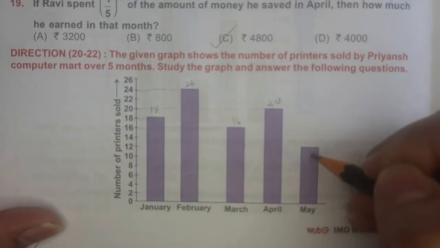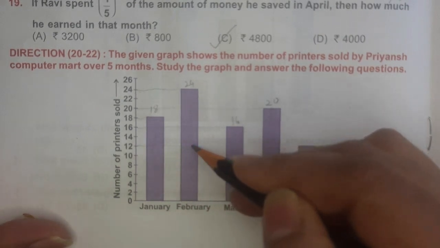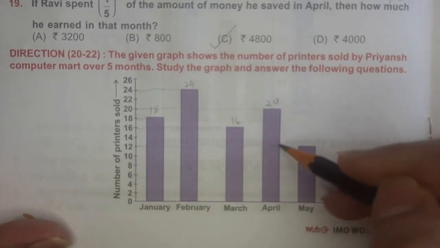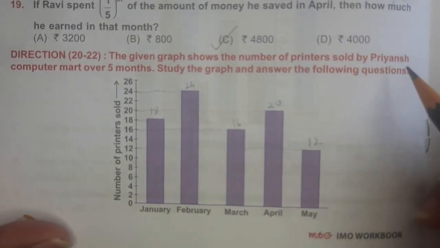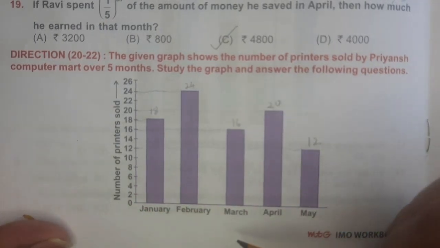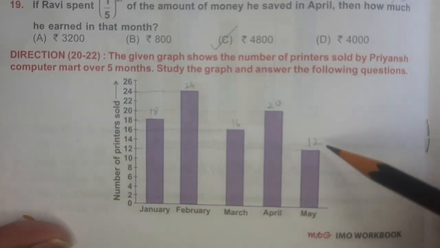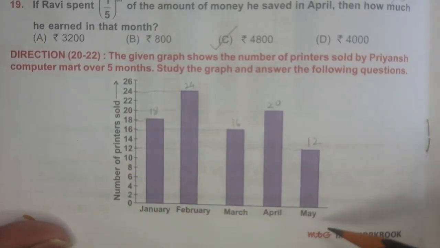And for May, if I draw a line, this is 12. So what I have done is first solved this particular graph in order to get the different numbers. So these are the number of printers sold in various months.